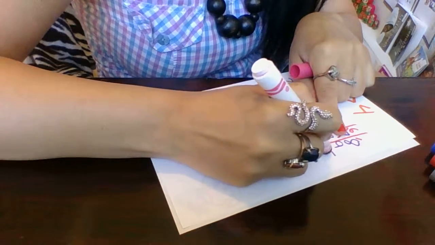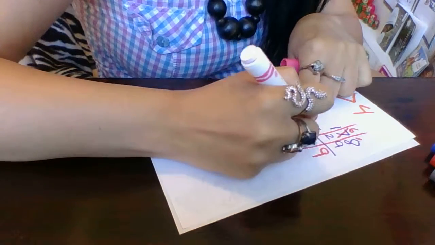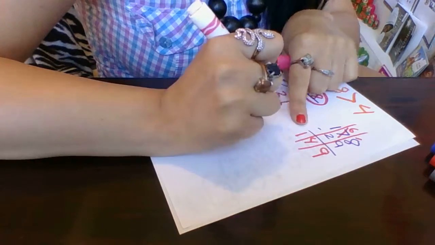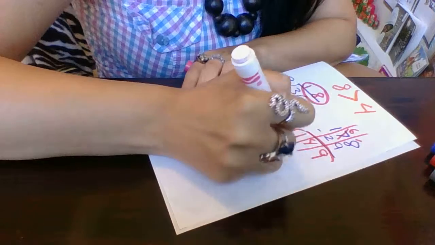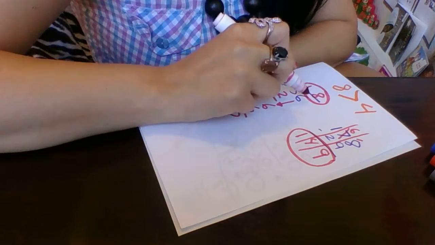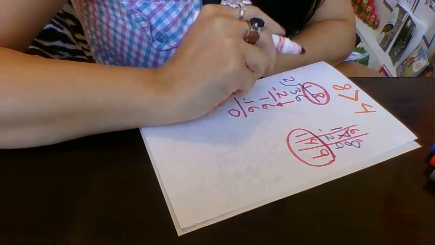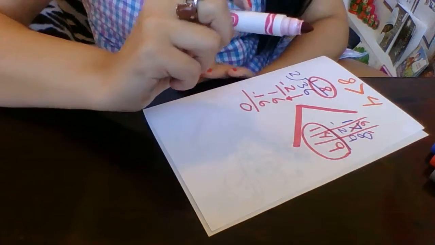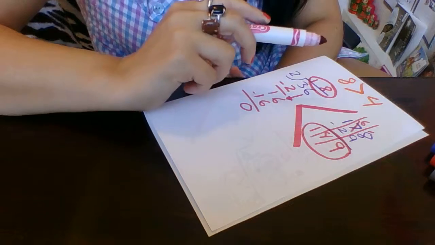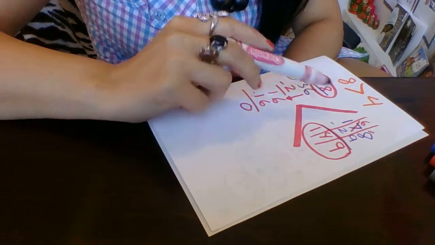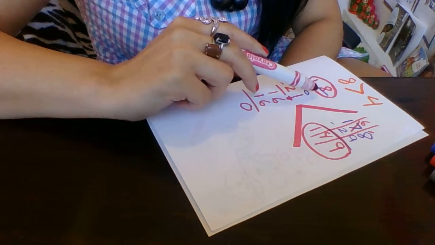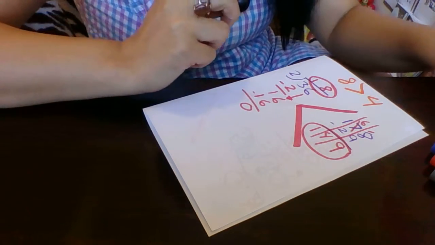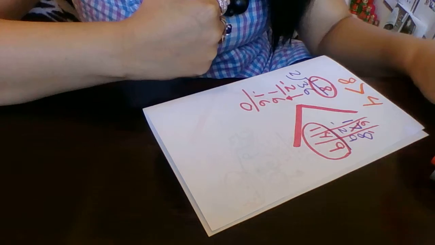18 minus 9 equals 9. 6 minus 2 equals 4. 1 minus nothing. 1 minus 0 is 1. What's bigger, 18 or 149? 149. So again, when you get questions like this, you just solve them, and then greater than, less than, equal to is a bit easier.